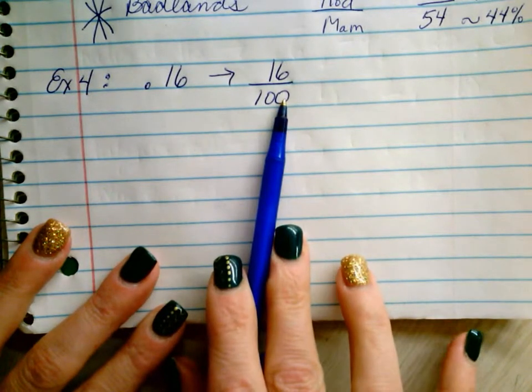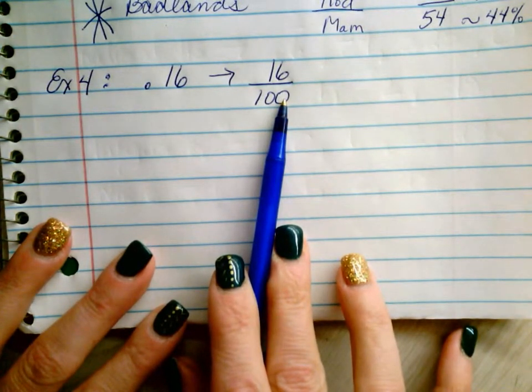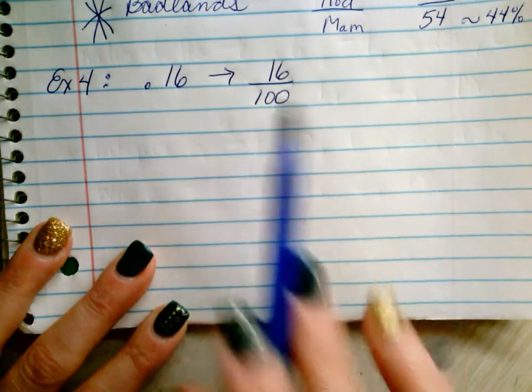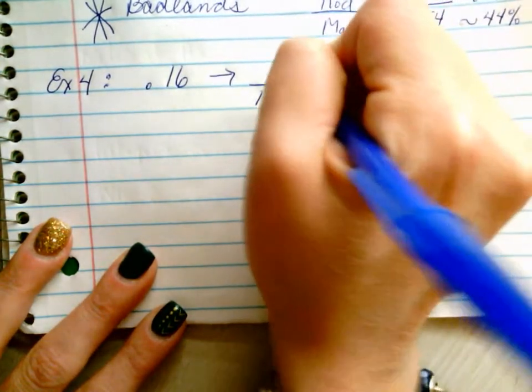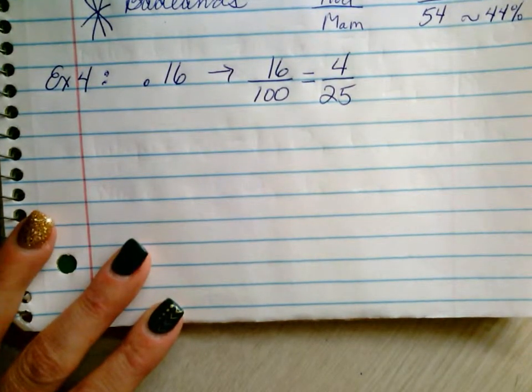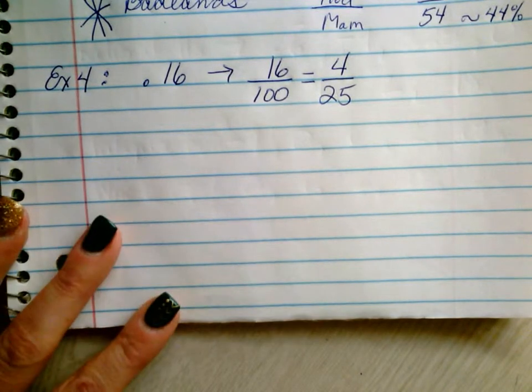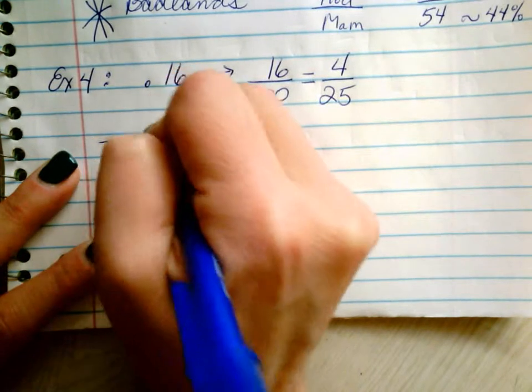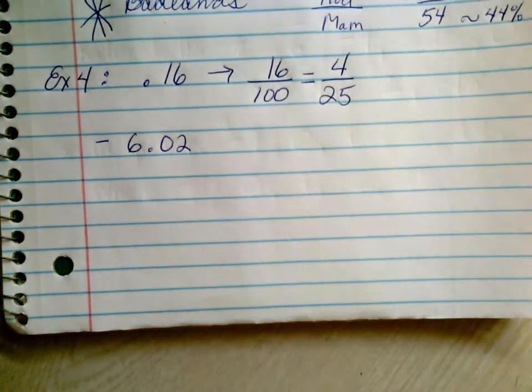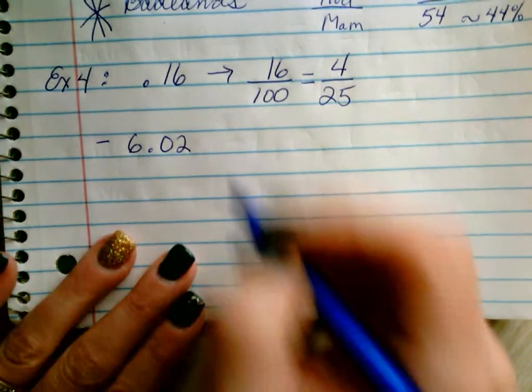From here you ask yourself, can it be reduced? Definitely by 4. 4 over 25 is the reduced form. Okay, 16 hundredths, easy to see. How about this one?